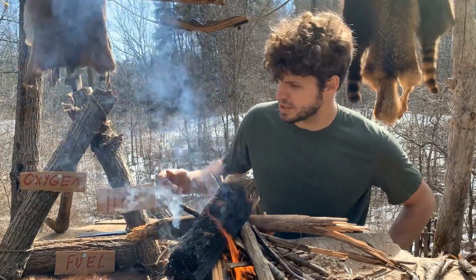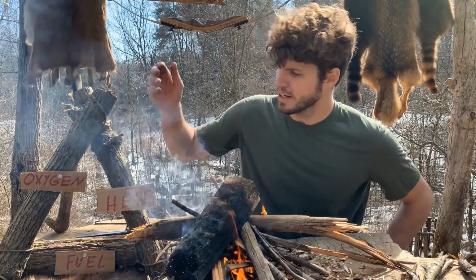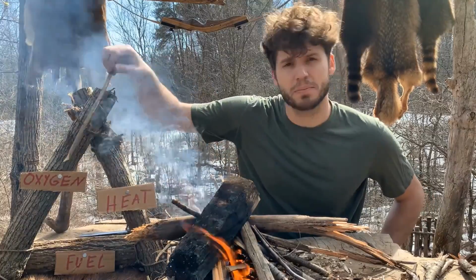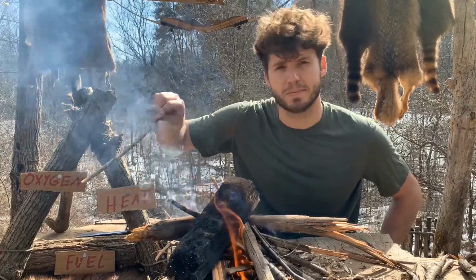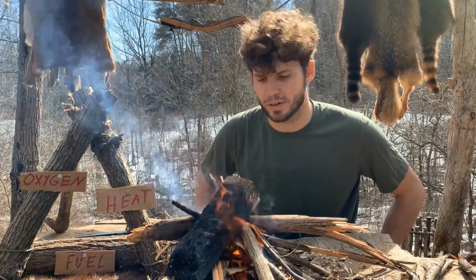Alrighty, so today, again, we just covered the triangle of fire. When out in the field, it's very important to be able to evaluate it quickly and to see which one of these components may not be present if you are not successful.